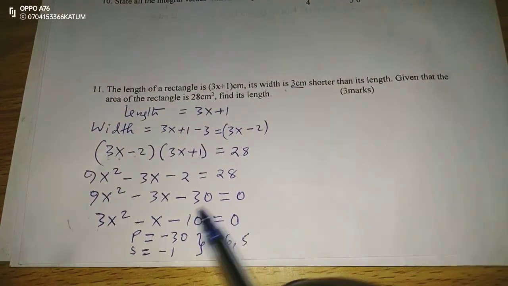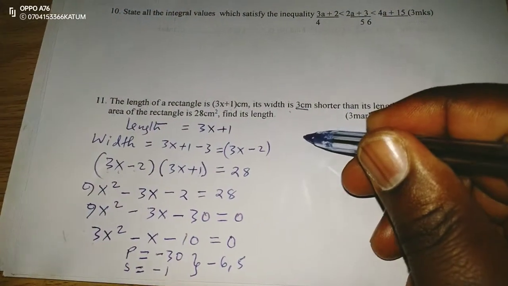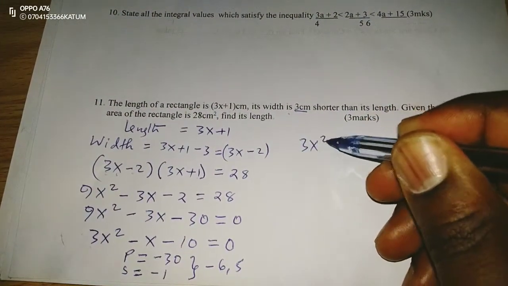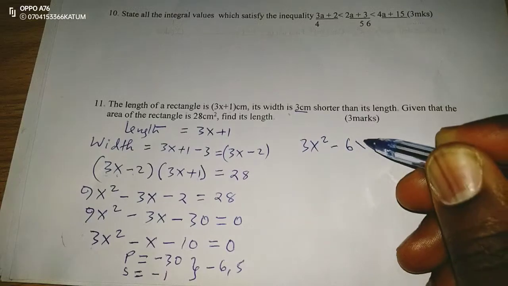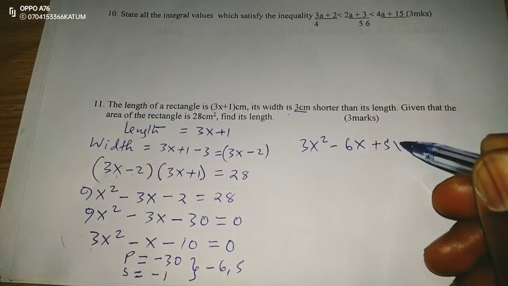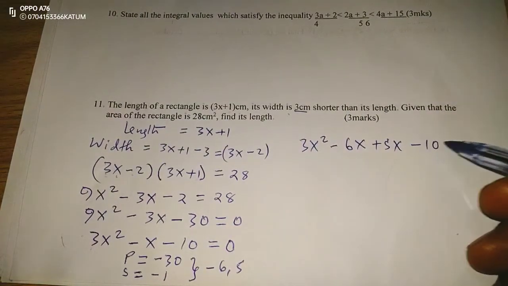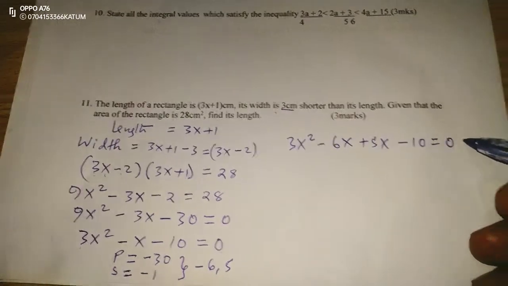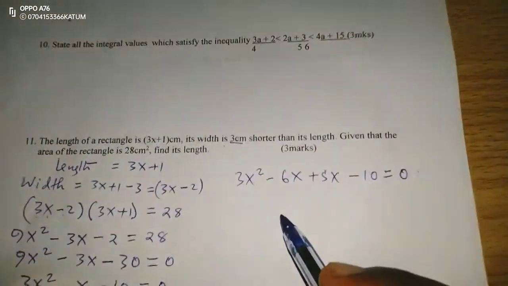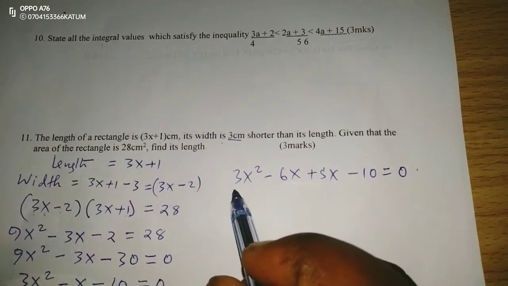So now we replace negative 1 with negative 6 and 5, so that the equation becomes 3x squared minus 6x plus 5x minus 10 equals to 0. Then now we factor out whatever is common in every two terms.